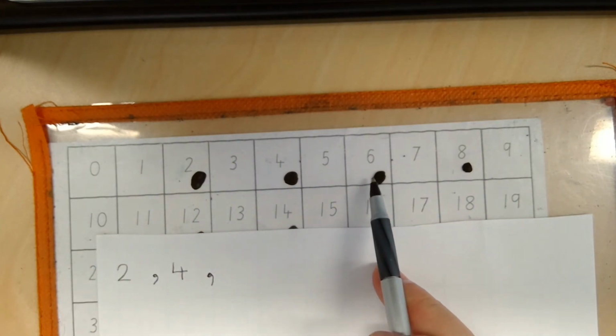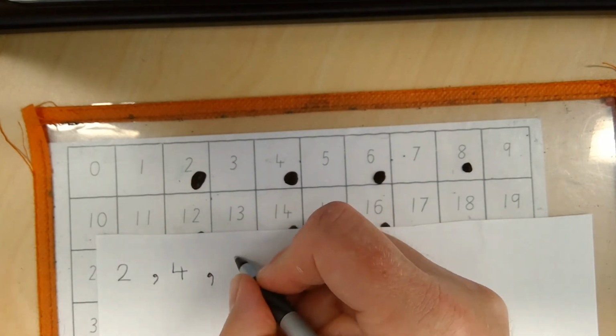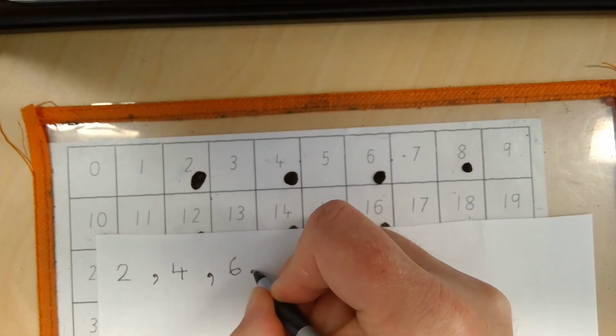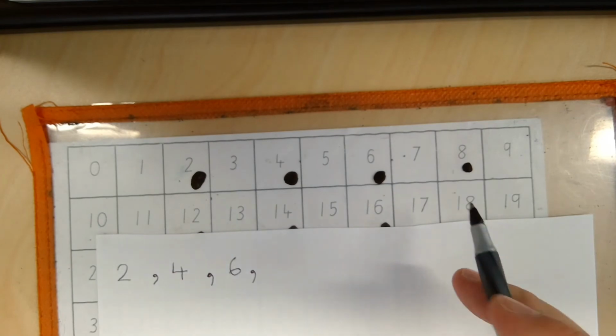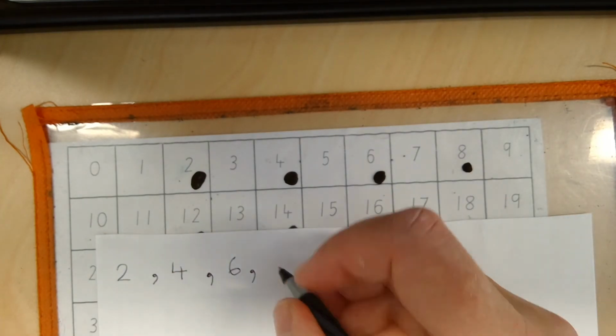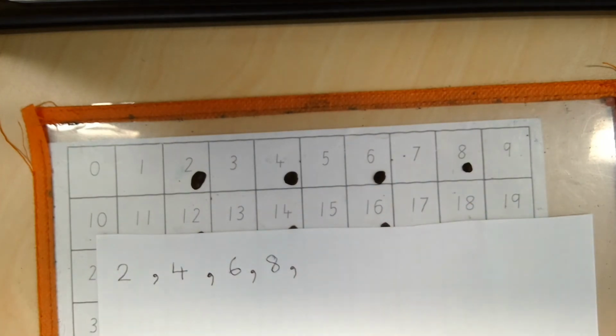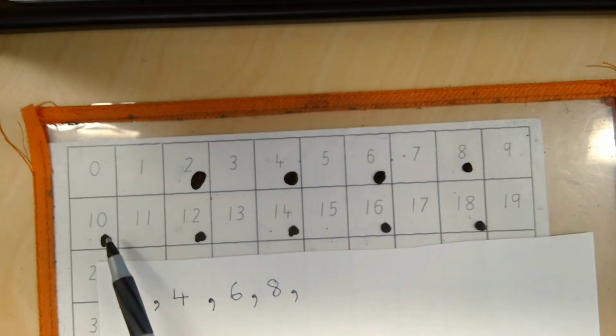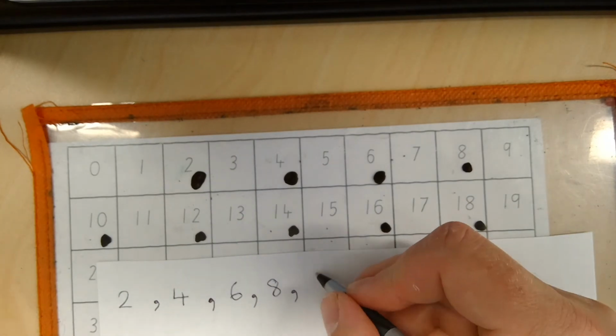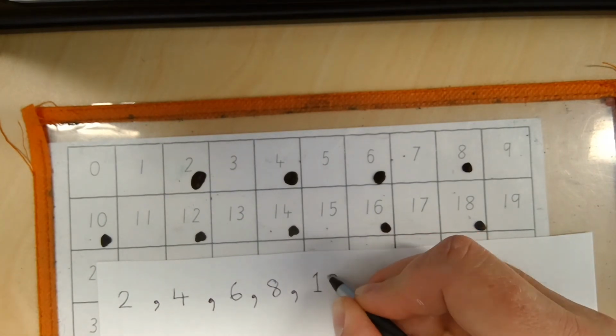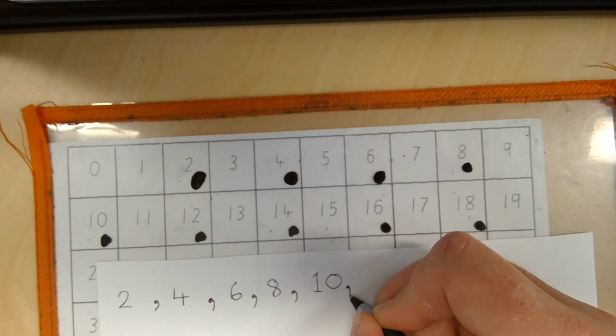My next number is 6. So I'm going to write 6 and then do a comma. And my next number is 8. So I'll write 8 and do a comma. And after 8, I end up at 10. So I write 10 and do a comma.